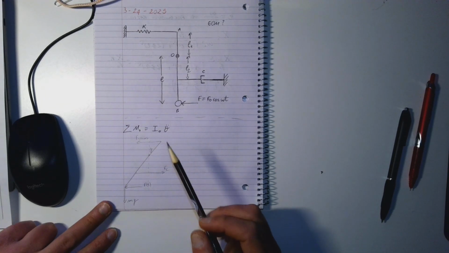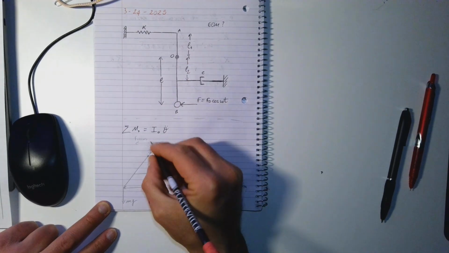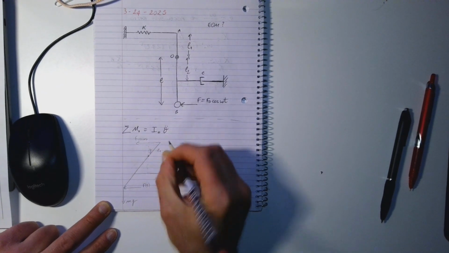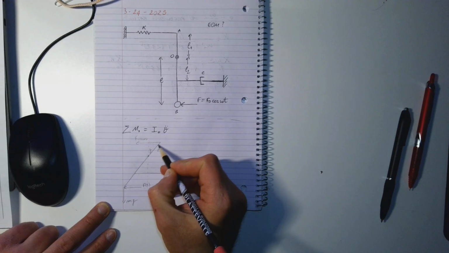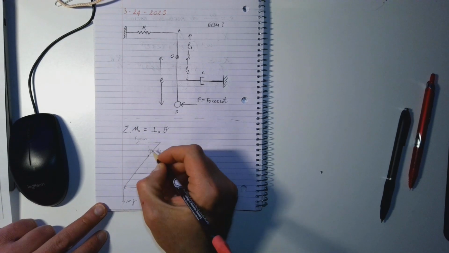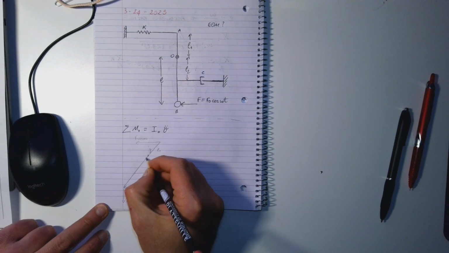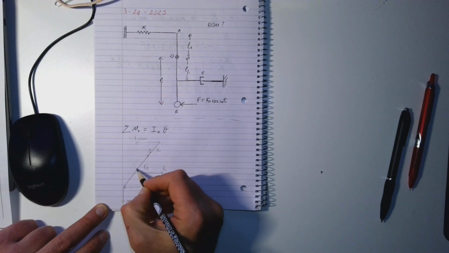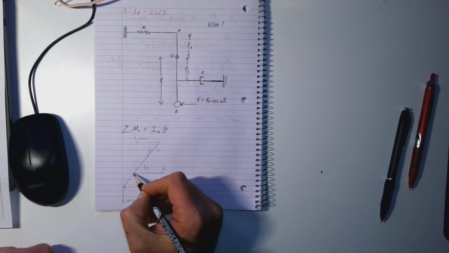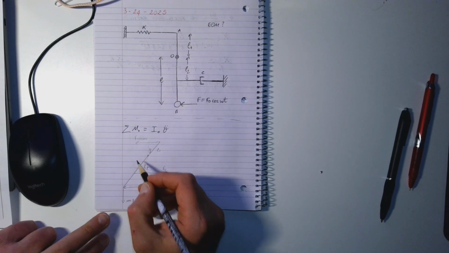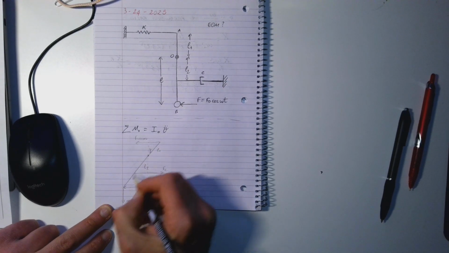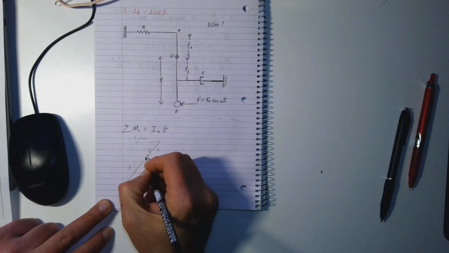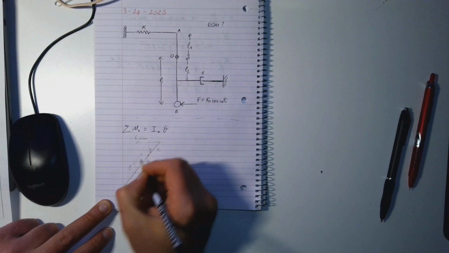So now we have to look at the dimensions. Here we have this distance, which is L1, again in the diagonal direction. Then we have the other distance, which is this one, L2, also in the diagonal direction. And then we have the third length, which is between this point and the end, and we called it simply L. It's this distance here.